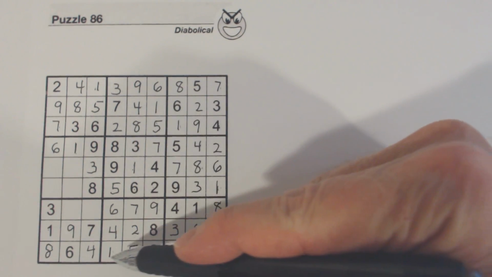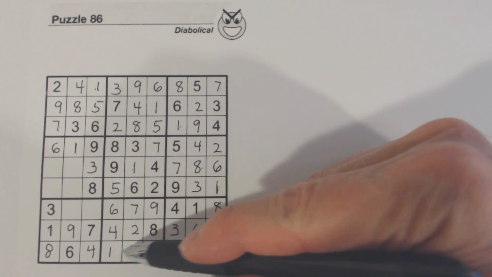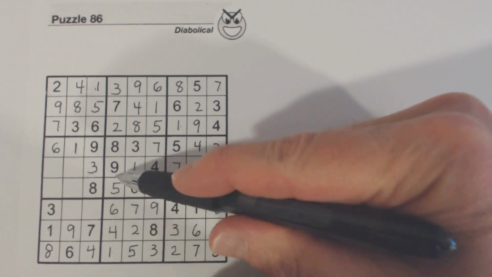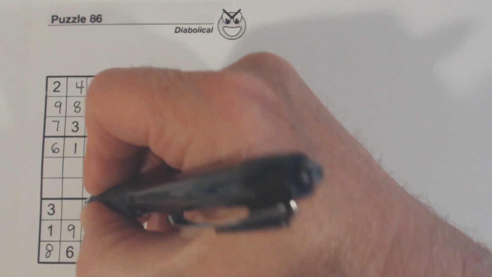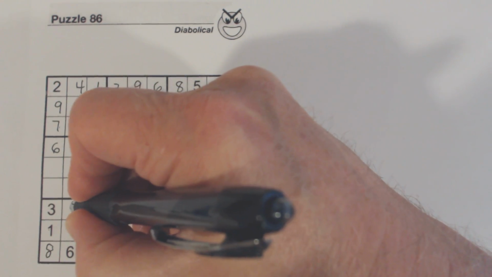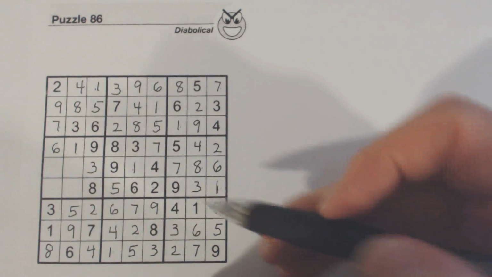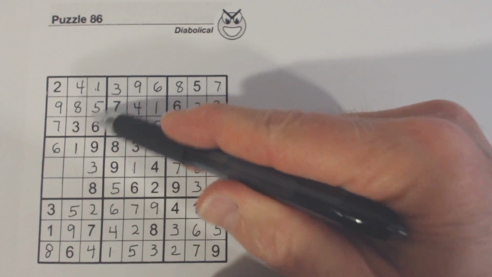We had a 1 and 5 missing from this box. And there's a 1 there and a 5 there. Had a 2 and 5 missing from that box. There's a 5 there.